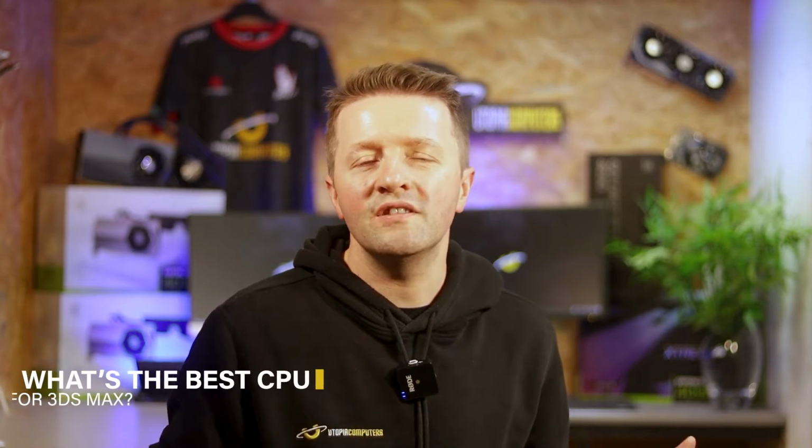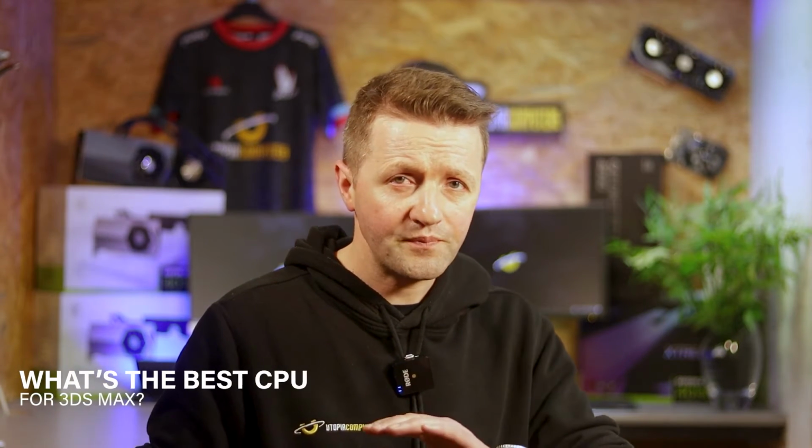So what CPU is the best for 3D Studio Max? The best CPU for 3D Studio Max in 2024 is currently the Intel Core i9-14900KS. Why? Because it boasts a crazy impressive single core frequency, topping out at almost 6 GHz. 3ds Max loves CPUs with single high core frequencies over those with multiple cores that run at lower speeds.